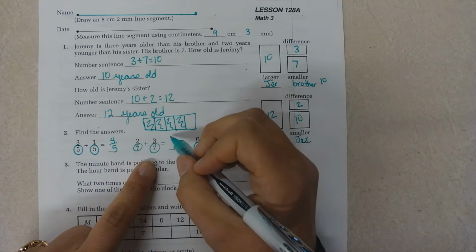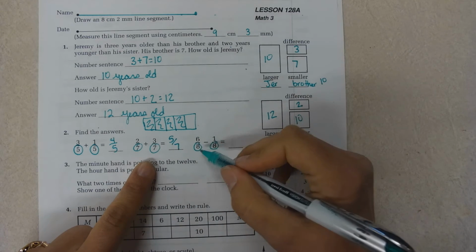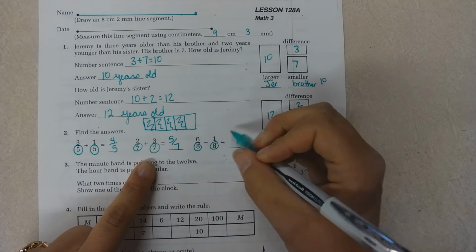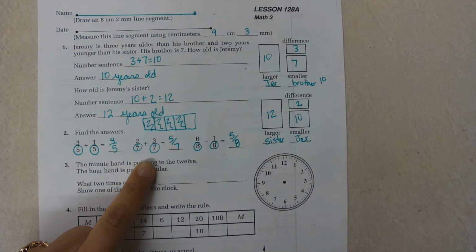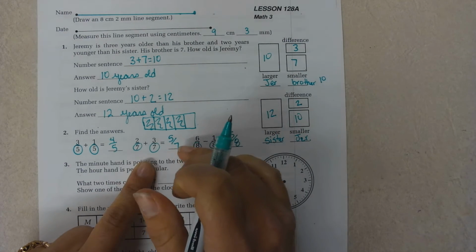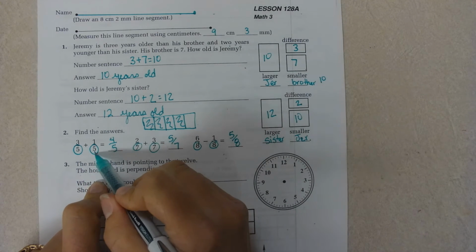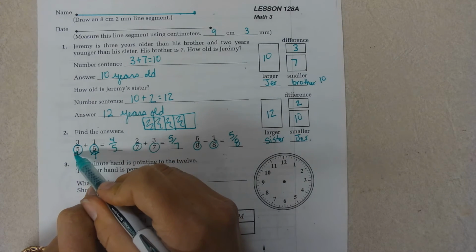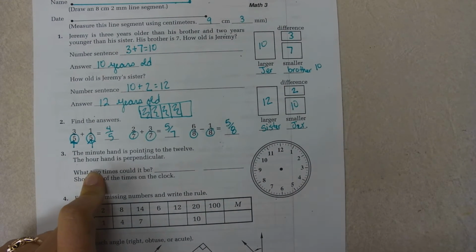2/7 plus 3/7 would be 5/7. 6/8 minus 1/8 would be 5/8. That's not too hard, right? You're just basically adding or subtracting across. The problem comes when your denominators are not the same.